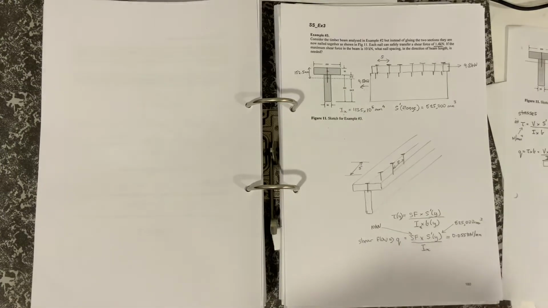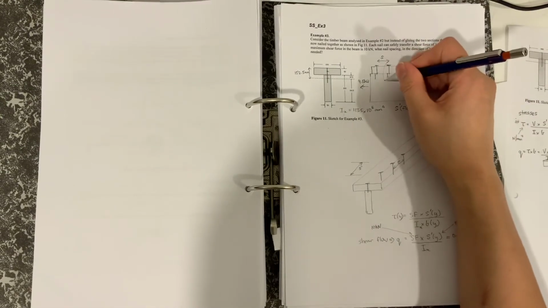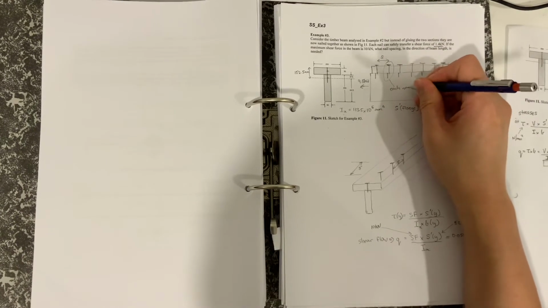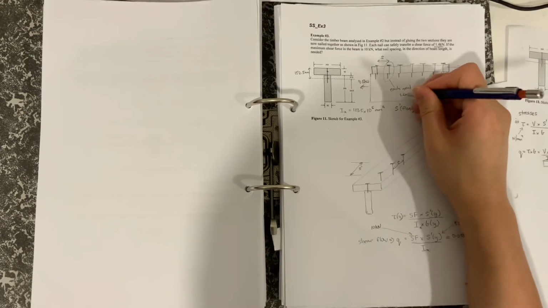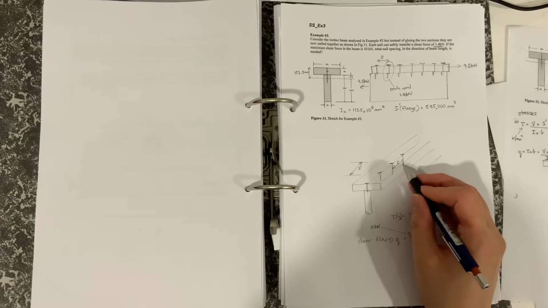So what's the required spacing? We know from a test that each nail can take 1.4 kilonewtons. So what is the spacing?